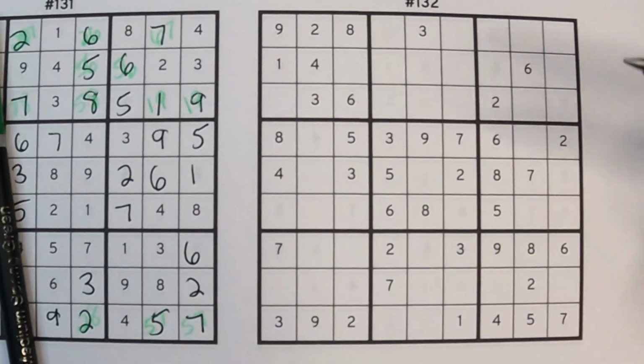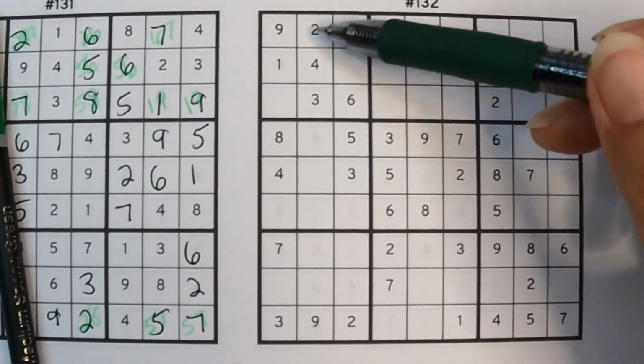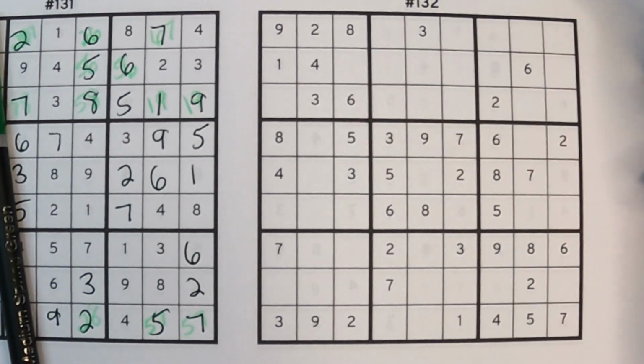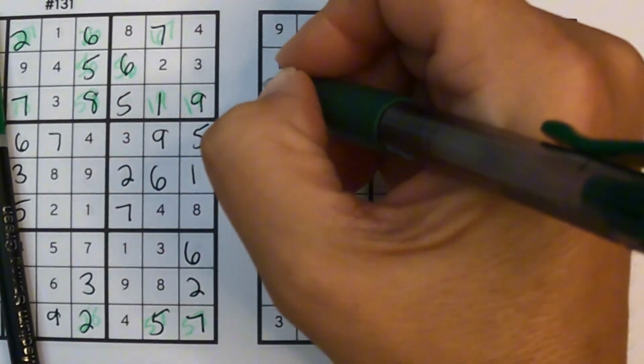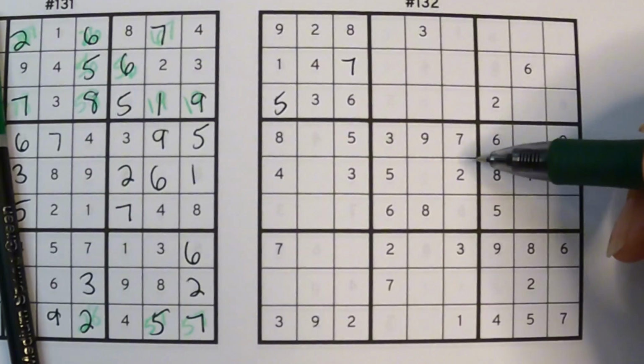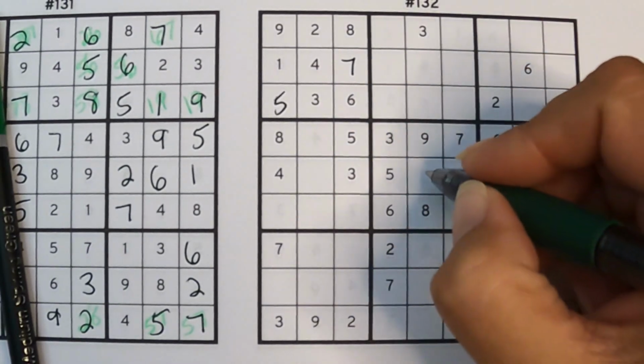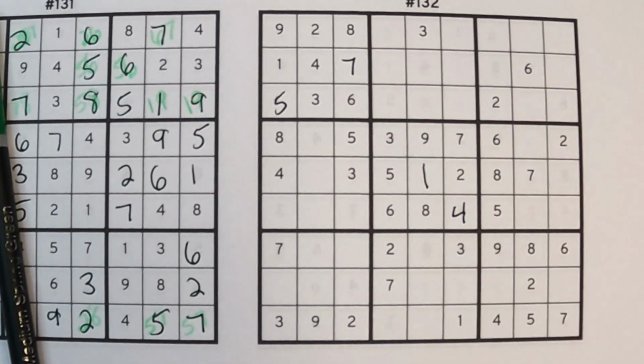Looks like today we're doing puzzle number 132. If we start with this box, we're missing 5 and 7. We've got a 7 here, so 5, 7. For this box, we're missing 1 and 4. We've got a 4 here, so 1, 4.